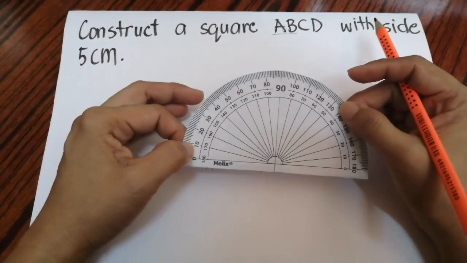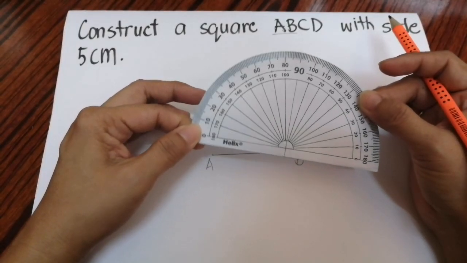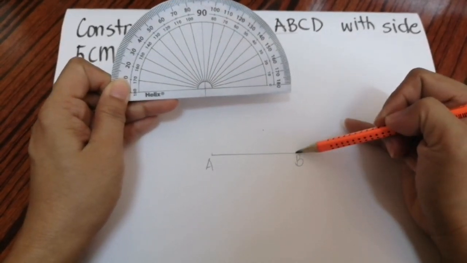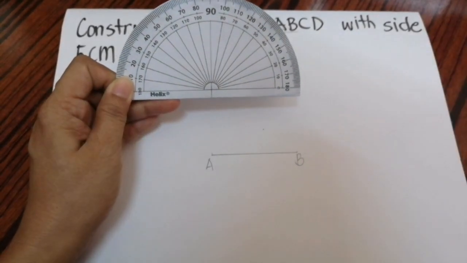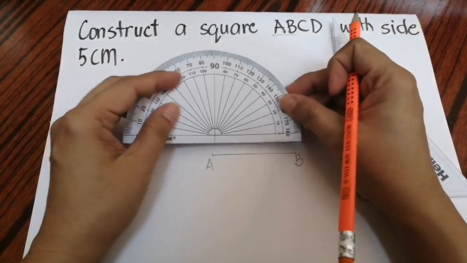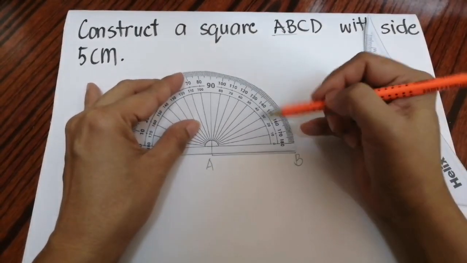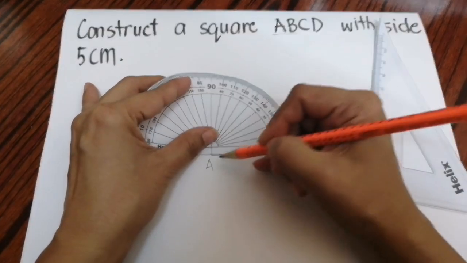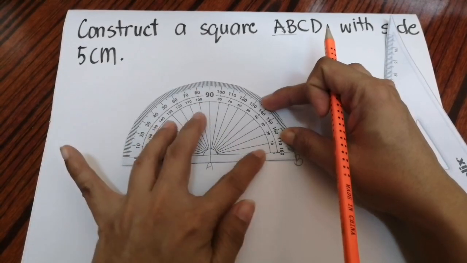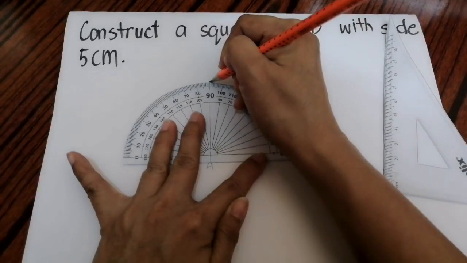Step 2. Using a protractor, draw perpendicular lines to AB through point A and point B respectively. Use a ruler later to measure it to 5 centimeters. So let us first make perpendicular lines from point A. You know perpendicular lines are lines that have exactly 90 degrees angle. So I'll be marking it here.